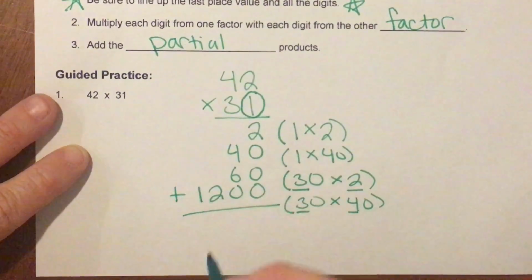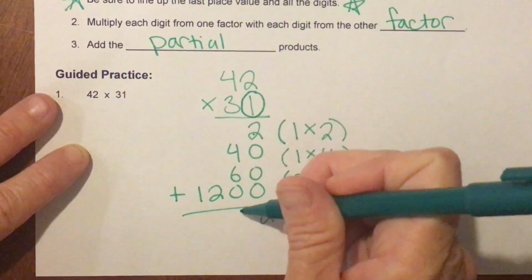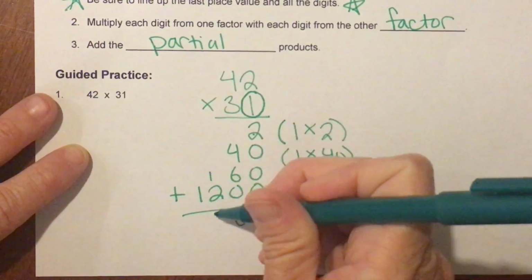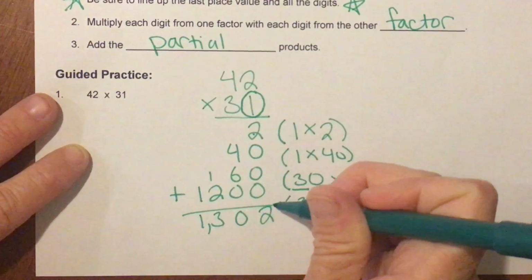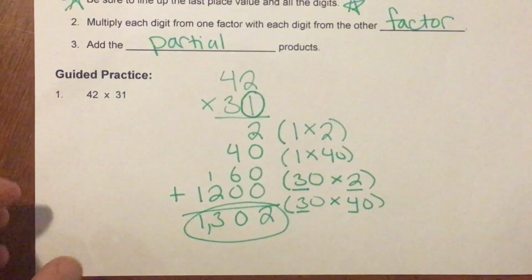Okay, step 3 is I'm going to add all of that, so I'm getting 2, 10, 1,302. Okay, let's try one more.